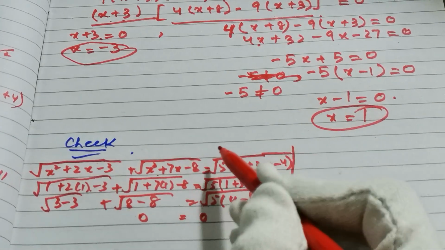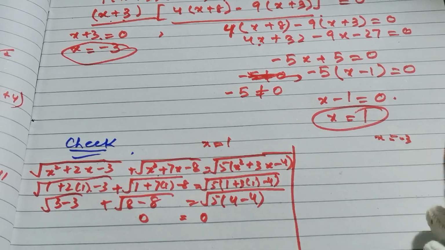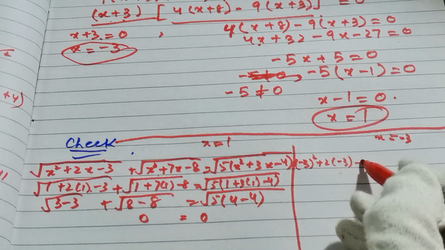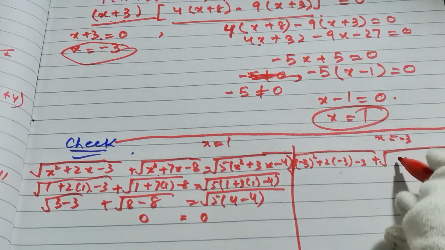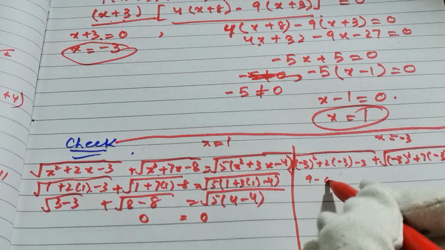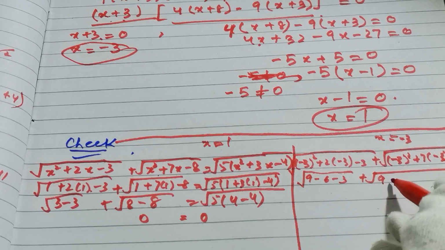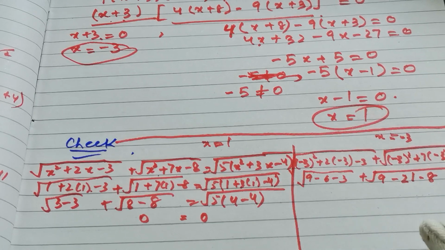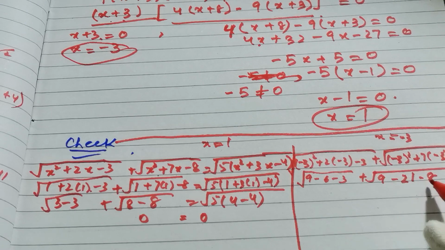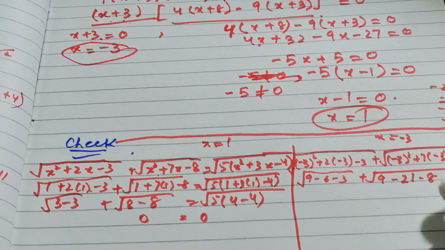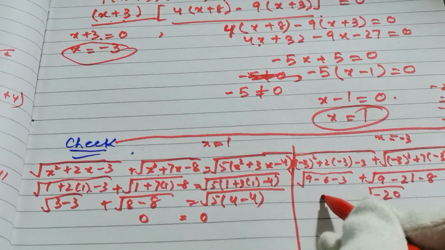Next we will put x equal to minus 3, we will check. Here x is equal to 1, here x is equal to minus 3. So minus 3 square plus 2 into minus 3 plus under root minus 3 square plus 7 into minus 3 minus 8. This is the left side. 9 minus 6 is 3, plus under root 9 minus 7 3s are 21, minus 21 minus 8, minus 29, plus 9, minus 20, under root 0.